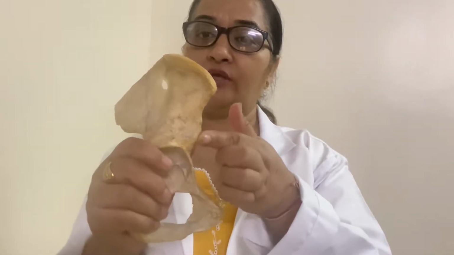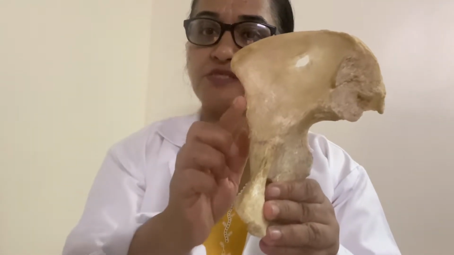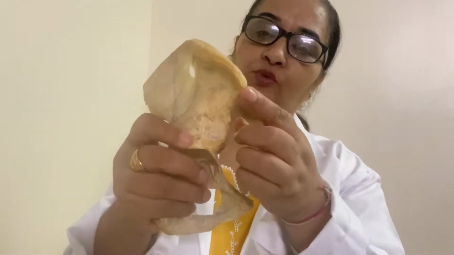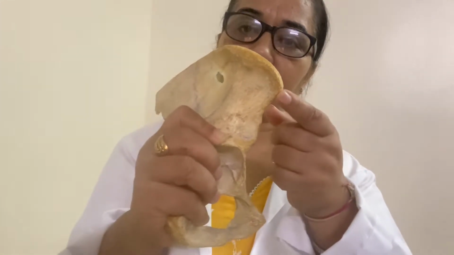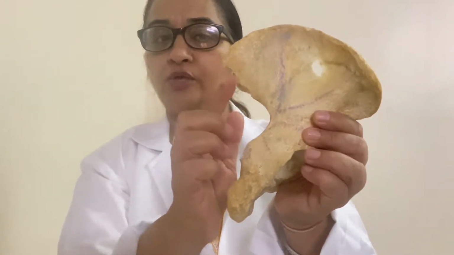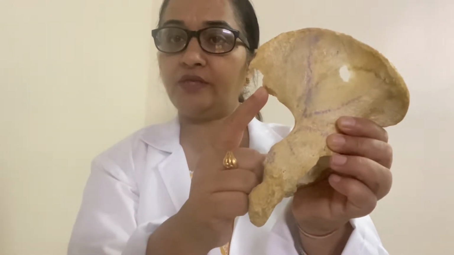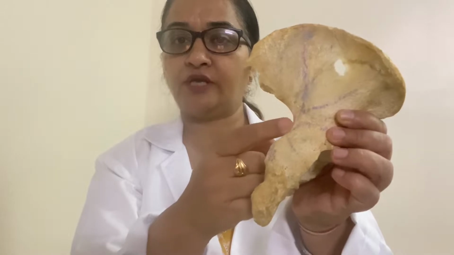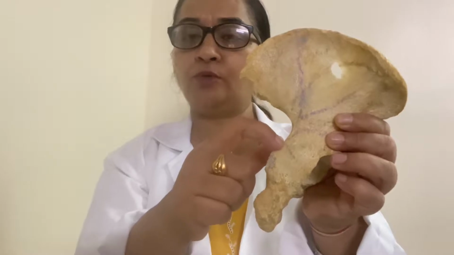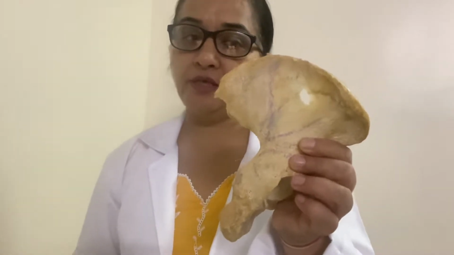Now this bone has three borders. This is the anterior border and this is the posterior border. From this side, this is the anterior border, this is the posterior border. Now the anterior border of the bone bears the anterior superior iliac spine, then a small notch, then the anterior inferior iliac spine. The posterior border has the posterior superior iliac spine, then a small notch, then the posterior inferior iliac spine, then it forms the margin of the greater sciatic notch. It forms the upper margin, apex, and upper part of the lower margin of the greater sciatic notch. So this is formed by the posterior border of the ilium.